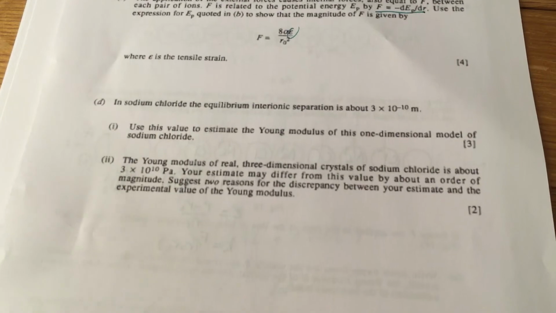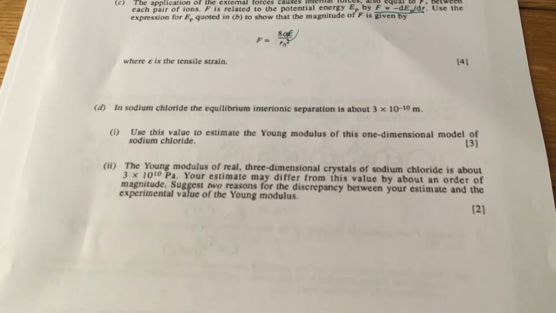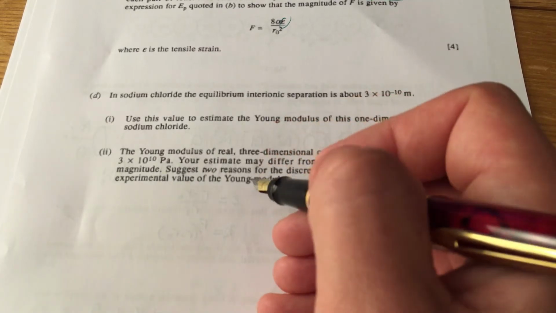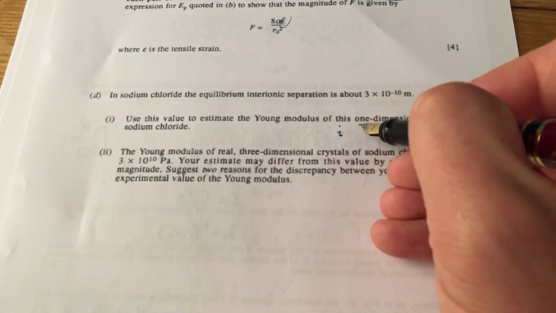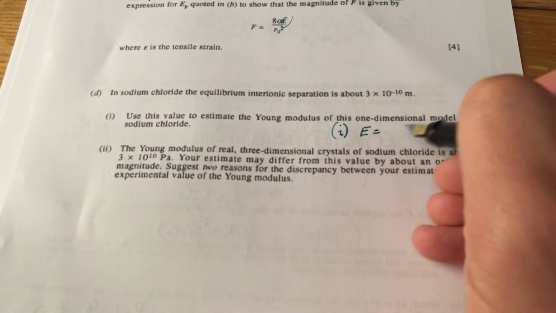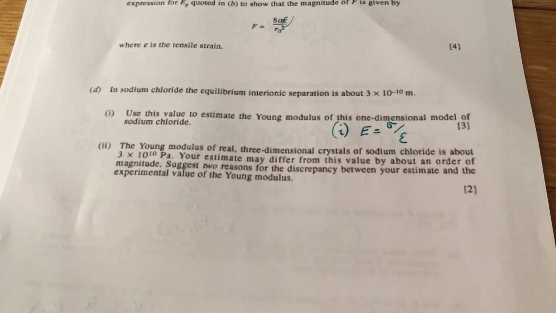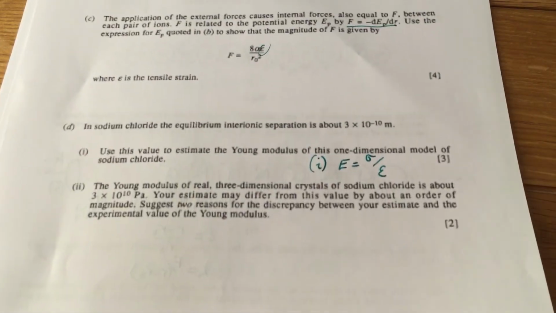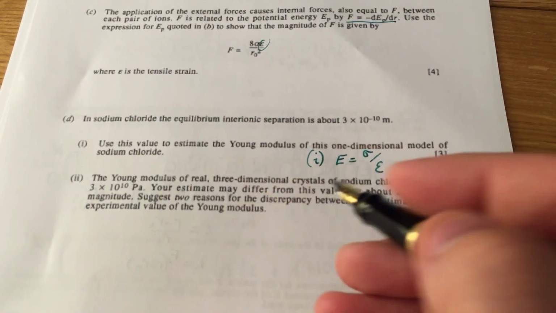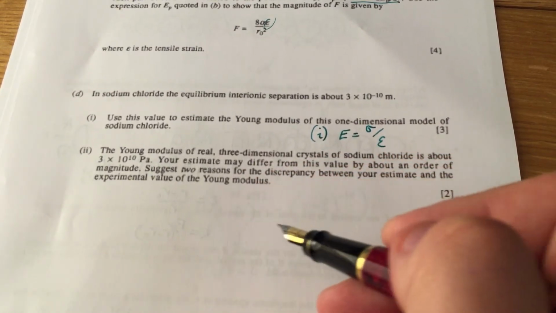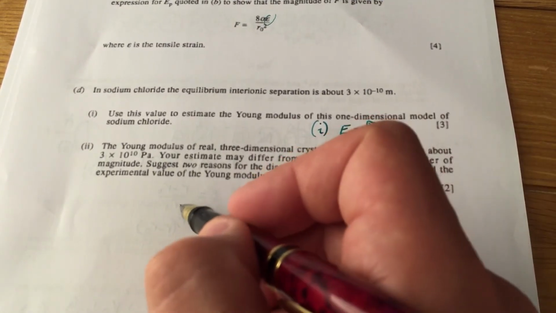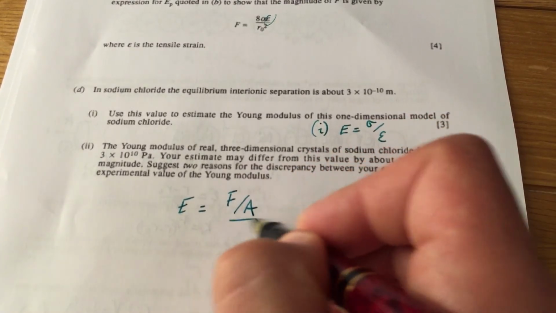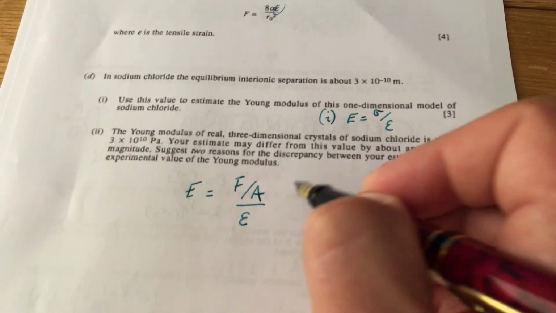QED. Okay, the next one says, in sodium, the atomic equilibrium is given, so use the value to work out Young's modulus. Well, that hopefully should be easy. The hint, obviously, is stress over strain. And using the two previous expressions, Young's modulus is equal to force over area divided by strain.